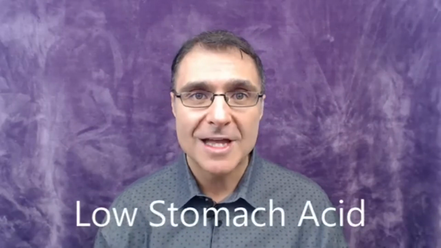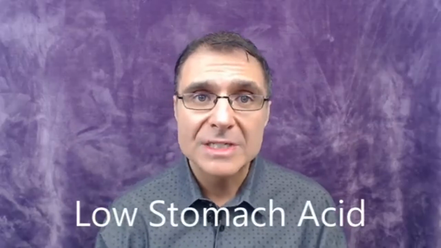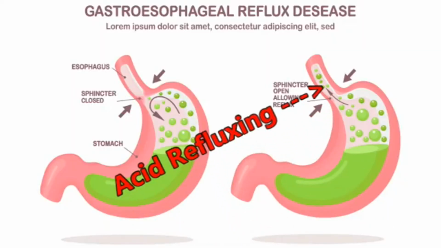The inability to manufacture enough stomach acid, actually low stomach acid, can lead to GERD. Why is that? Well, there's actually little receptors in that lower esophageal sphincter, and they receive acid. And when the pH is low enough in the stomach, that sphincter closes and stays closed. When there's not enough acid in the stomach, that sphincter actually starts to open up, and you start to reflux up whatever you have in your belly, which is going to be some acid. There is going to be acid there. It's just not acidic enough.